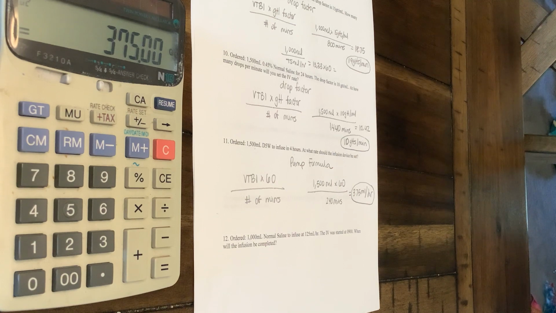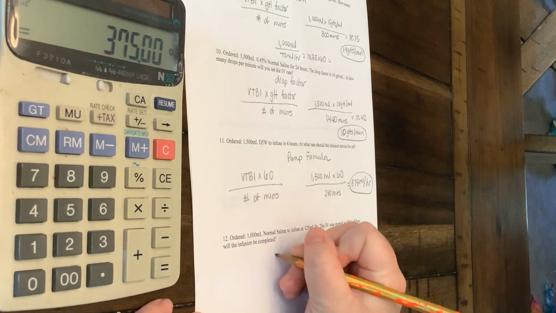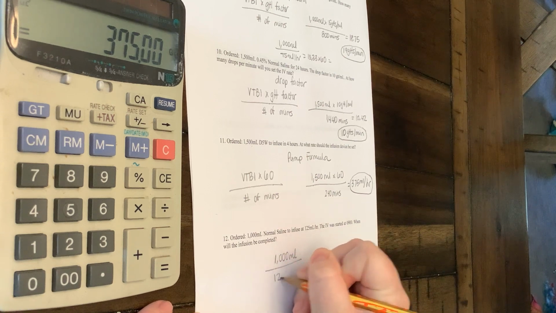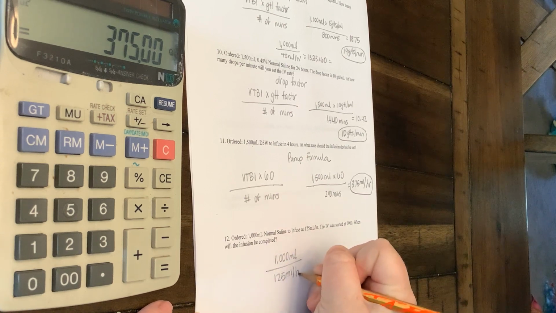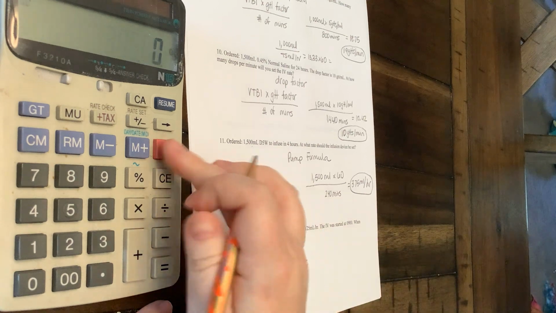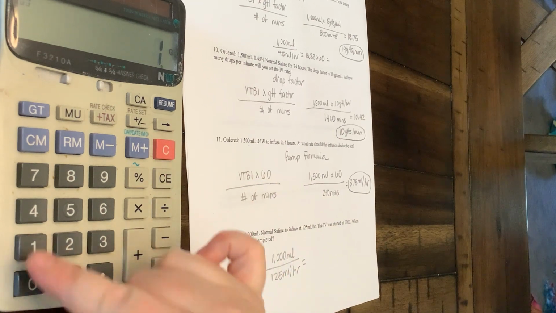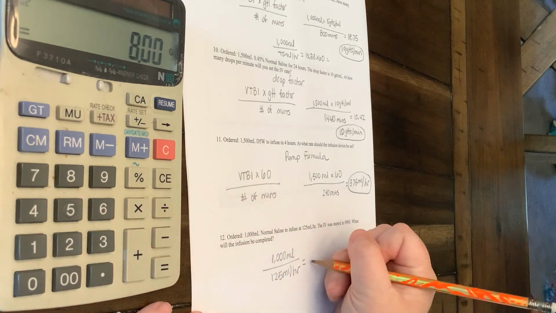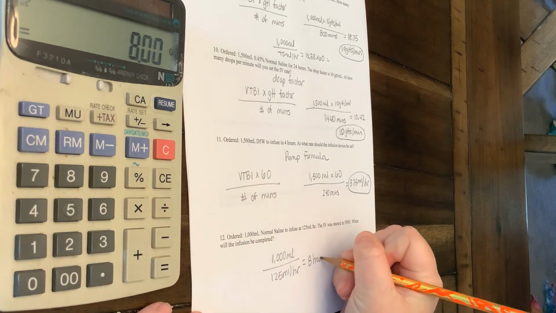Okay, last one on this page. Ordered 1,000 milliliters of normal saline to infuse at 125 milliliters per hour. The IV was started at 0900. When will the infusion be completed? So this is a little different of a problem, but if we take the volume to be infused, divided by the rate, which we've done in previous problems, that'll tell us how long before the bag runs out. So 1,000 divided by 125, and we get 8 hours.